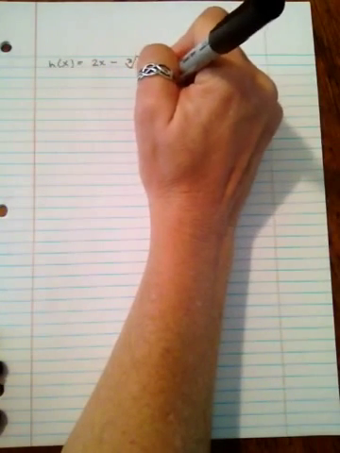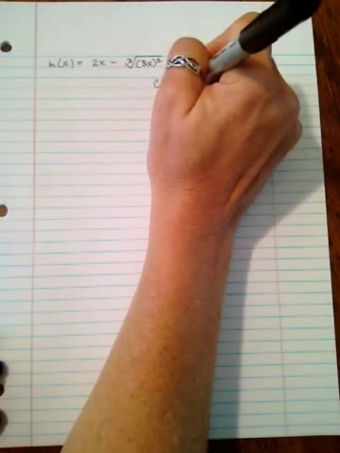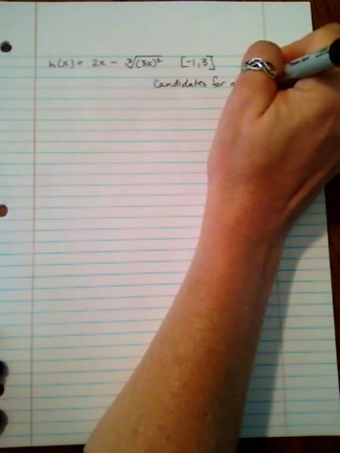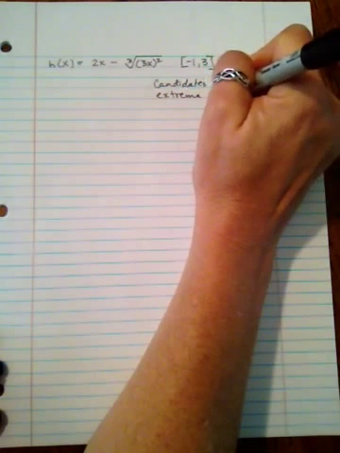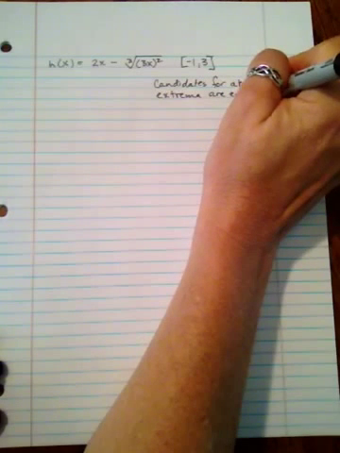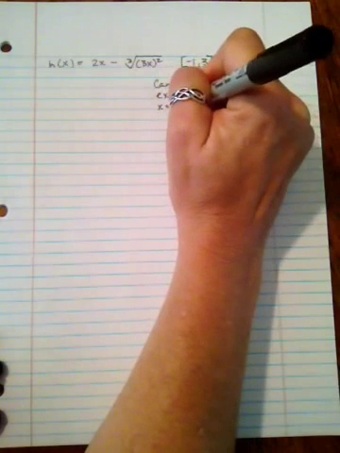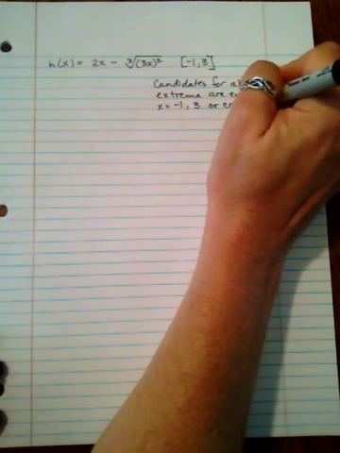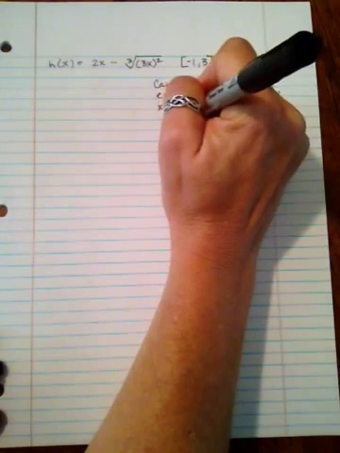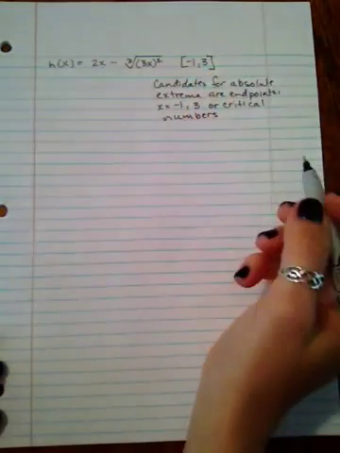So I could write it a little bit differently, but I could say candidates for absolute extrema, maxes and mins, are endpoints, which include x equals -1 and 3, or critical numbers. And we're going to see if we can find some critical numbers.